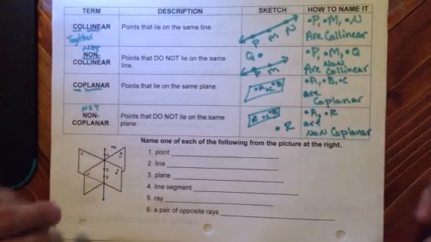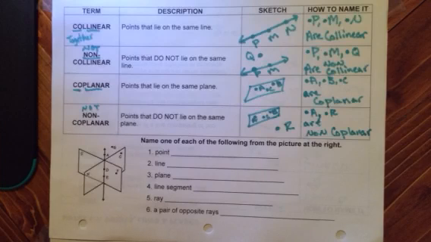At this point, I challenge you to pause the video and go ahead and fill in the bottom part, naming each one of the following from the picture at the right. Do the best you can, and when you are finished, unpause the video and check your answers.